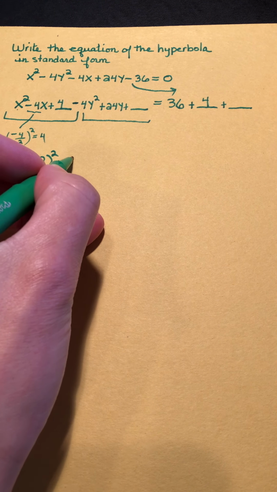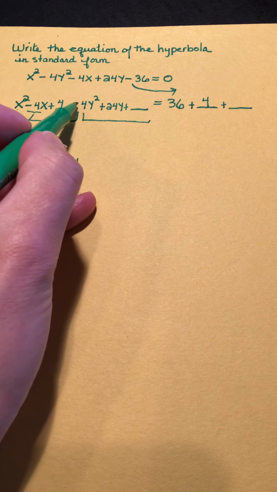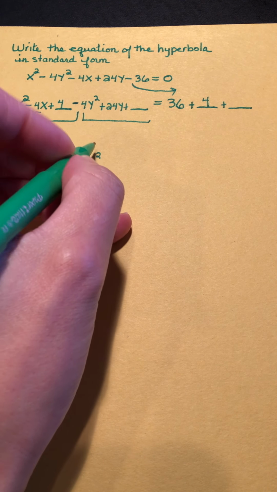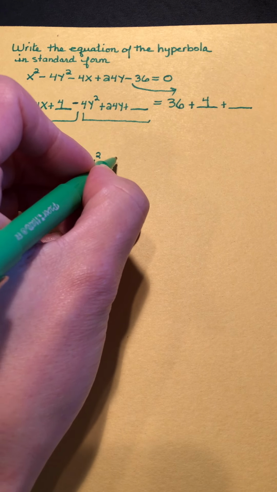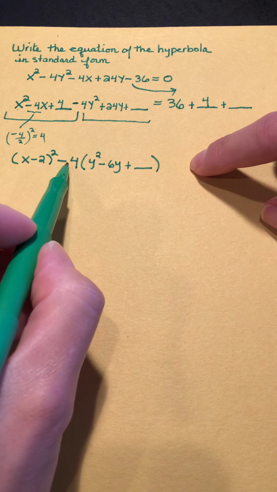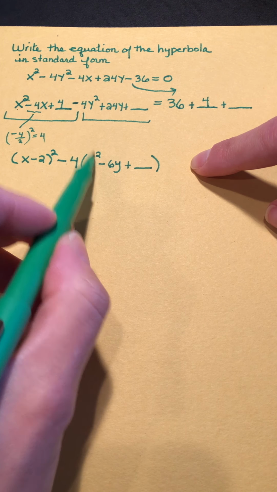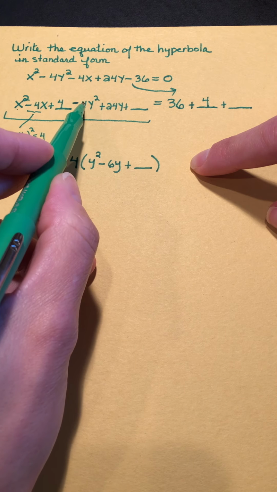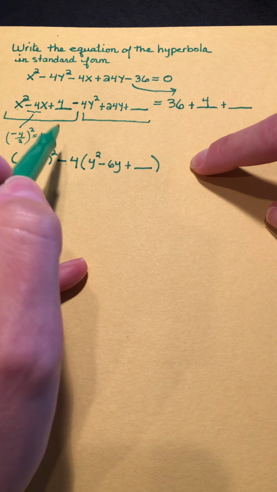So watch this. Okay, so see what I'm doing? I'm factoring out the negative 4. And I would make this y squared minus 6y plus blank. Does that make sense? I'm taking the negative 4. If I multiplied it back, I'd get what I have up here. You'll see this will be so much easier. So factor out the negative 4, and specifically the negative 4.